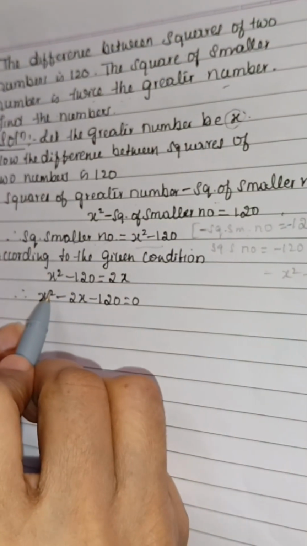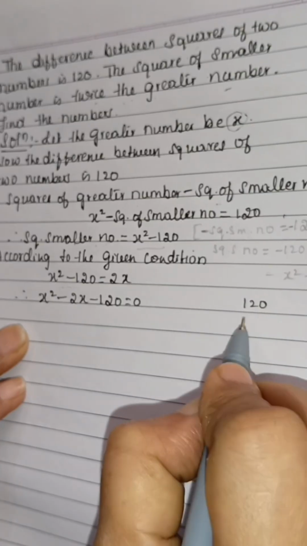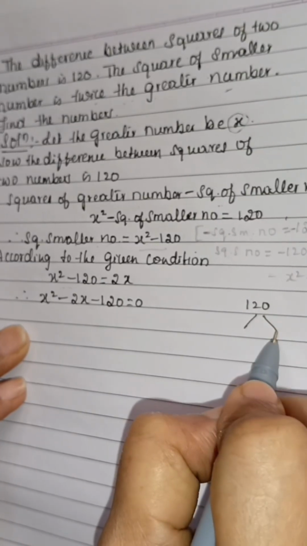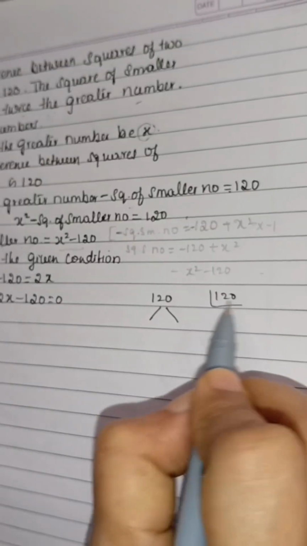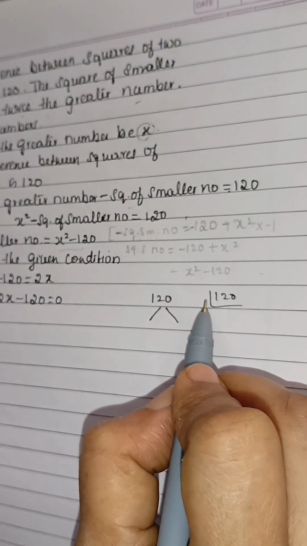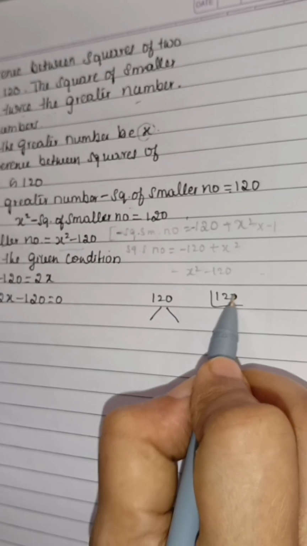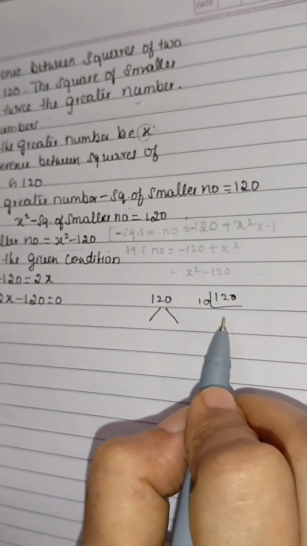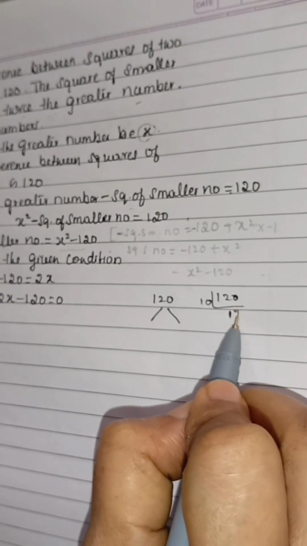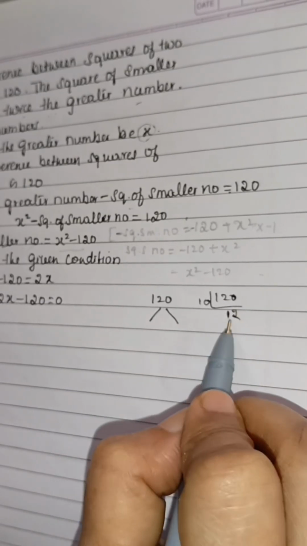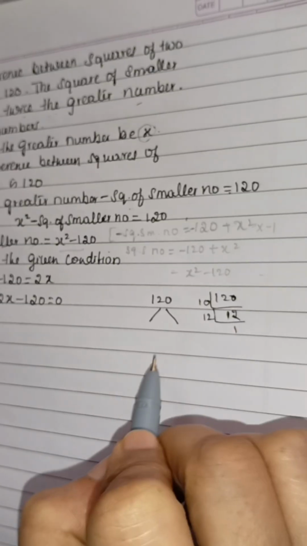Now you can use factorization. So the product is 120. Okay, two factors we have to find out. So here 120, ending with 0, we can start from 10. 10 ones are 10, 10 twos are 20, 10 twelves are 120.